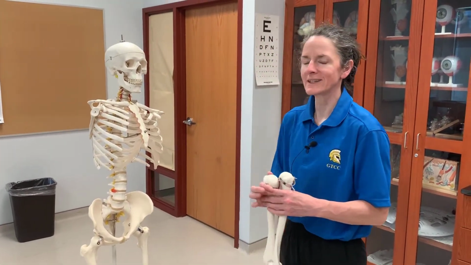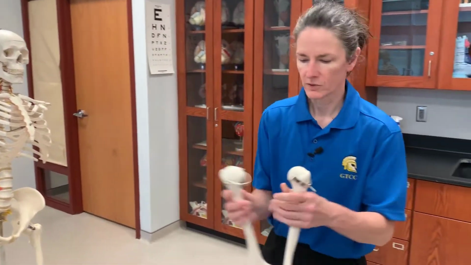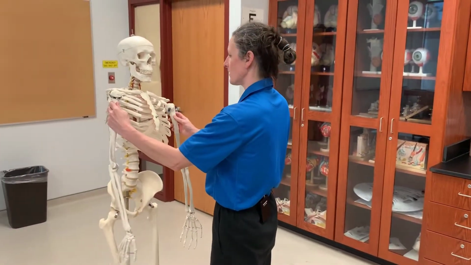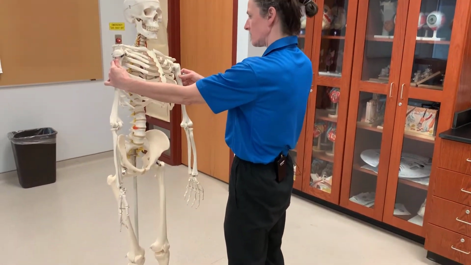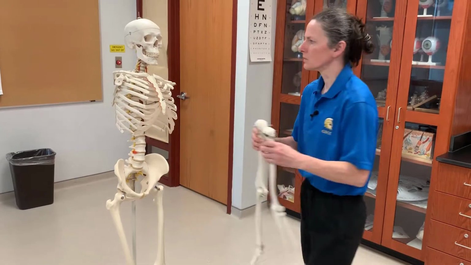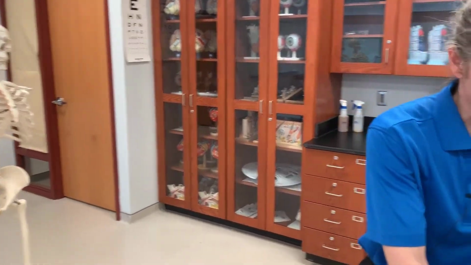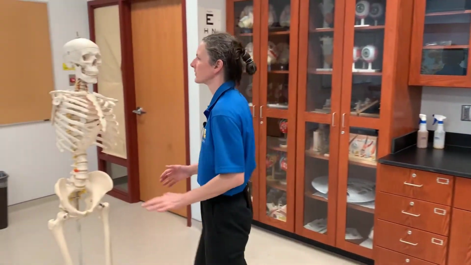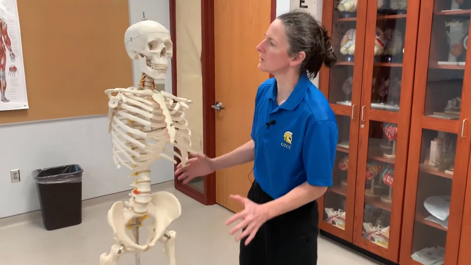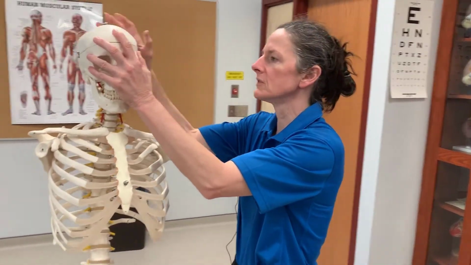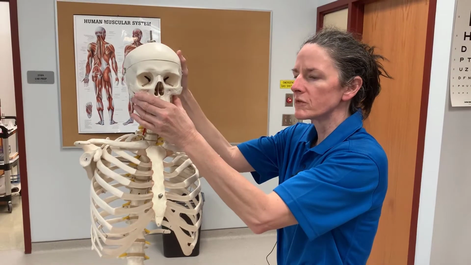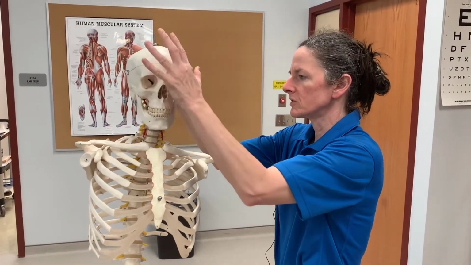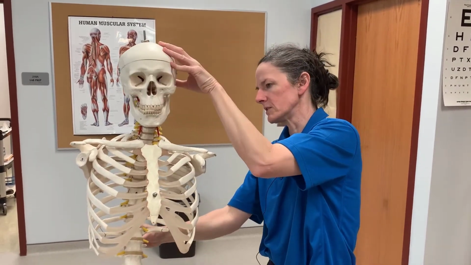So first we're going to look at the axial skeleton. And before I do that, I'll go ahead and put this guy's arms back on, at least show you how they fit on here. And then we're going to look at the breakdown of what's in each part of the skeleton. So we'll start with the axial skeleton. We'll start with the skull. And we'll give you the overview of the skull. We'll go over the bones of the skull in just a moment. But the skull is one part of the axial skeleton.